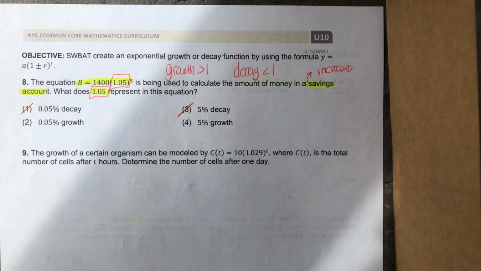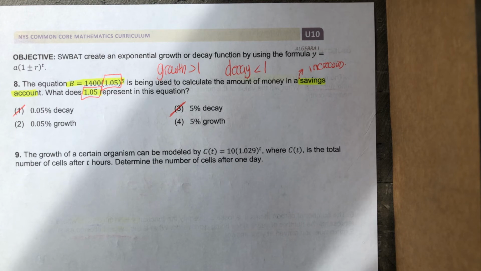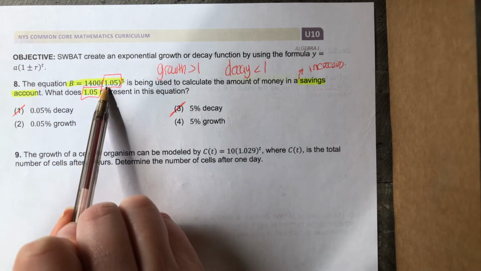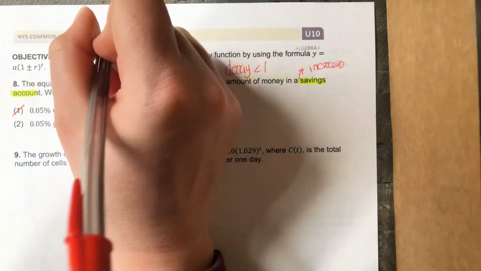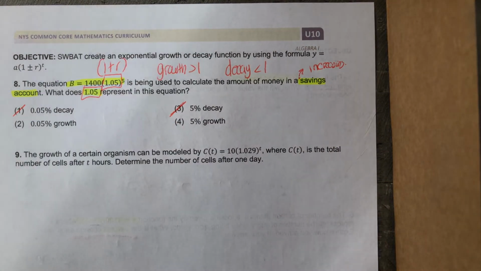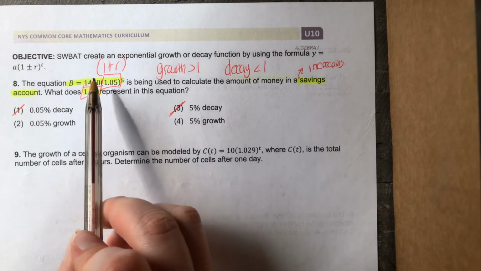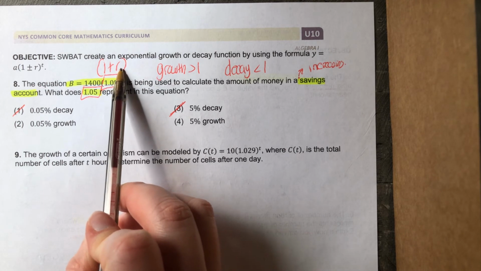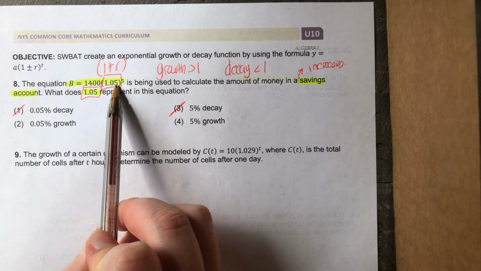That's why we like multiple choice. You got to build your confidence, get rid of something you know is wrong. So it's got to be 2 or 4. But now I got to ask myself, since I know it's growth, I know it's a 1 plus R equation, right? So I got to ask myself, 1 plus what number is going to be 1.05?